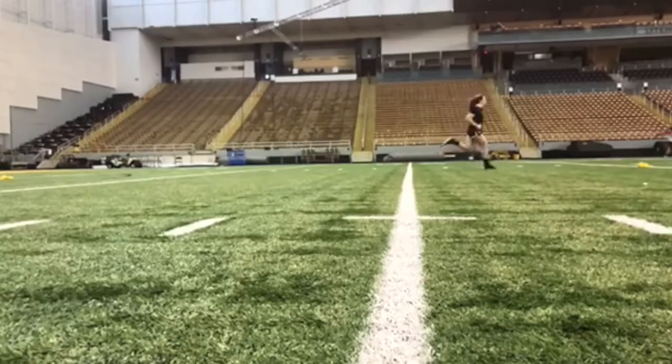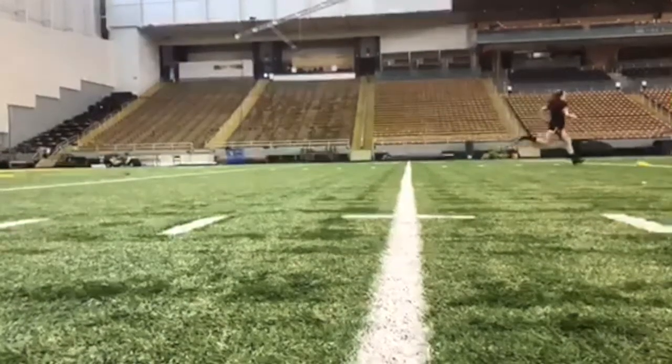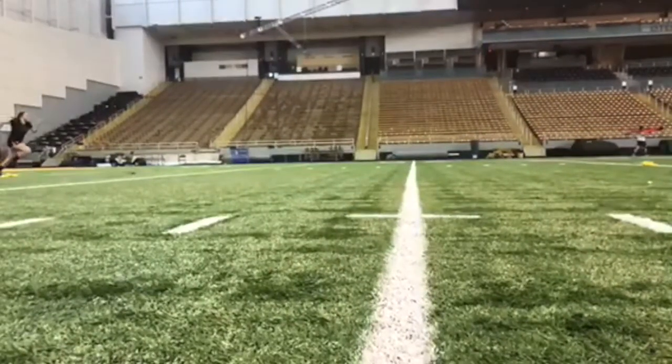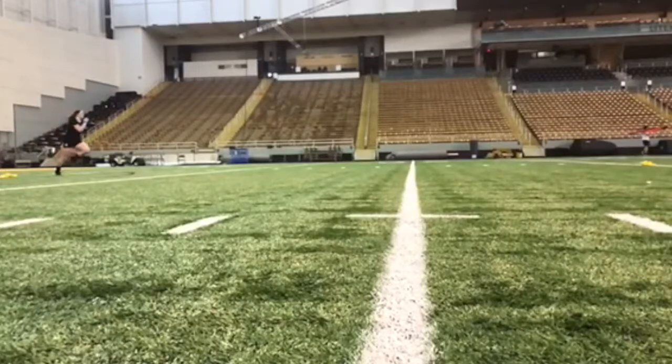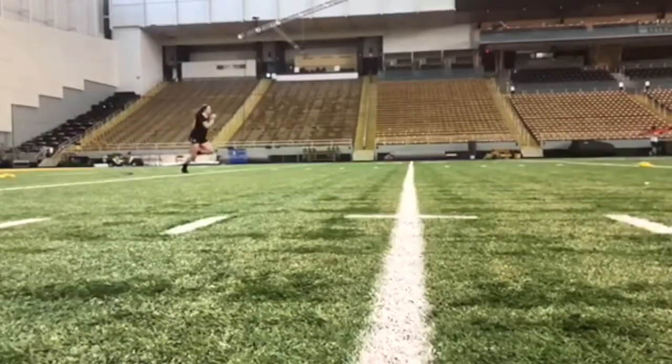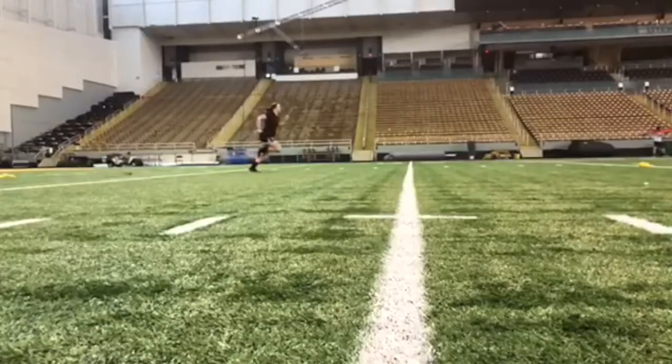Her hands are closed, but the elbow flexes at 90 degrees. The knee flexion looks to be about 70 degrees. Her upper body is upright, but with a curve in the back. Her foot hits the ground completely, which could lead to slower frequencies.